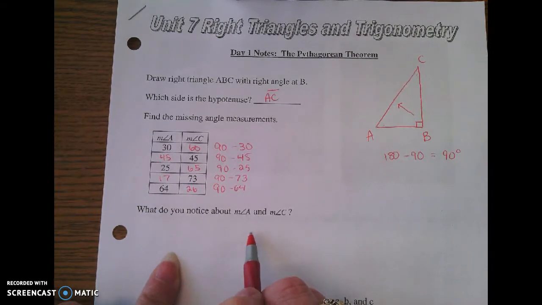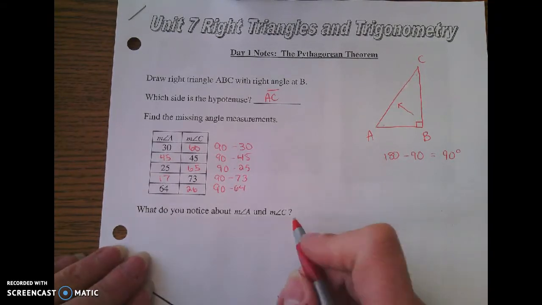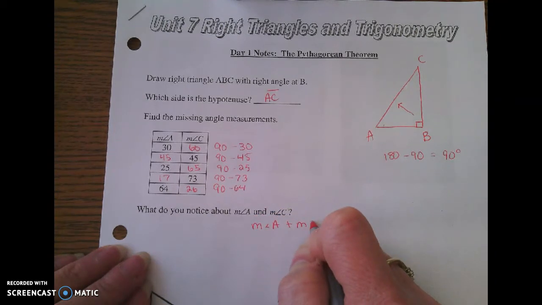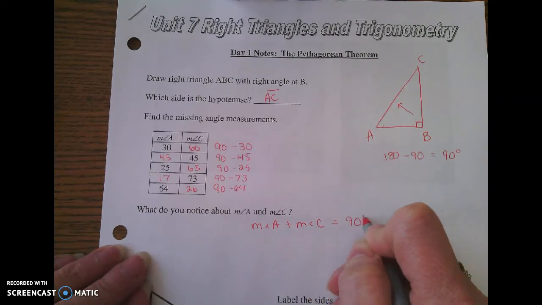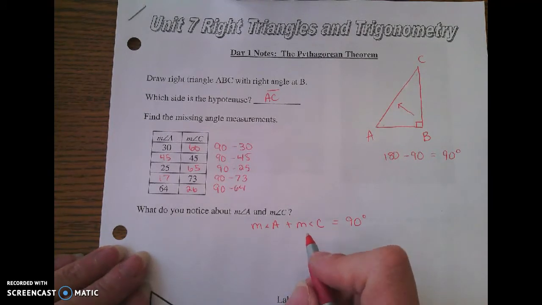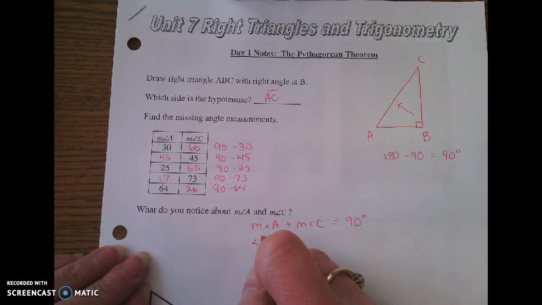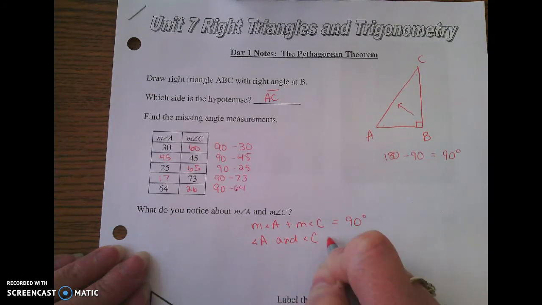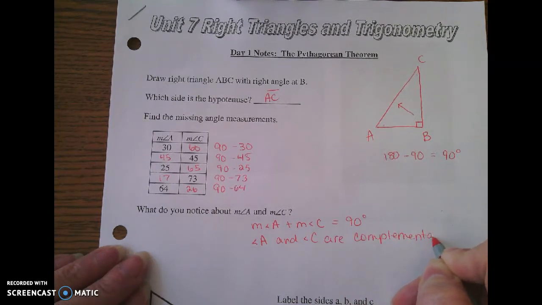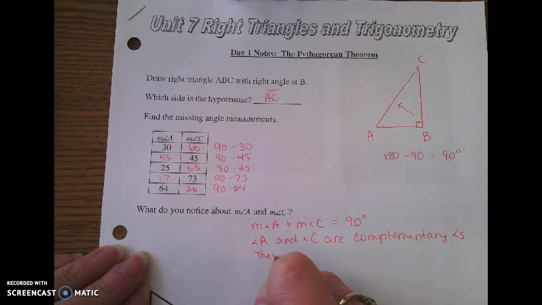So, what do you notice about the measure of angle A and the measure of angle C? They always add up to 90 degrees. So the measure of angle A plus the measure of angle C is always 90 degrees. Now there's a name for this. We learned it way back in the beginning of the year in Unit 1. They are called complementary angles. So angle A and angle C are complementary angles. So pretty much it just means they add up to 90 degrees.